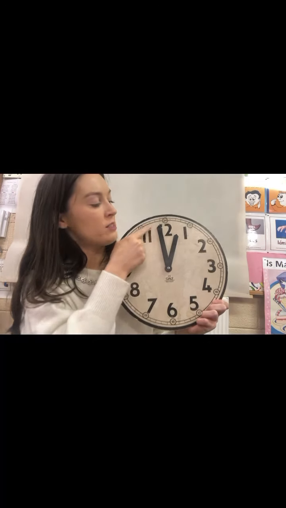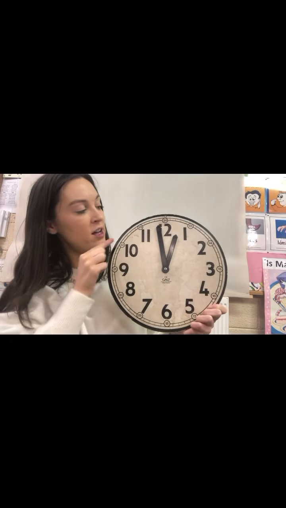Now, if you have a look at the two hands here, you'll notice that this one here is longer and this one here is shorter. Now the longer hand here, we also call it the minute hand because it tells us the minutes during the day. And the shorter hand here, we also call it the hour hand because it tells us what hour it is during the day. Now all of these numbers on the clock from 1 to 12, they're the hours of the day. So count them with me. 1, 2, 3, 4, 5, 6, 7, 8, 9, 10, 11, 12.